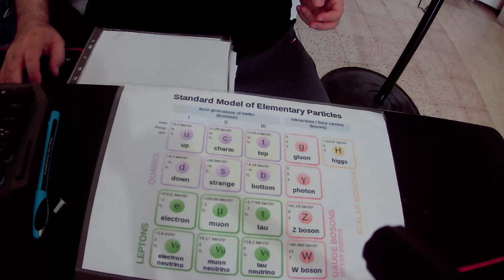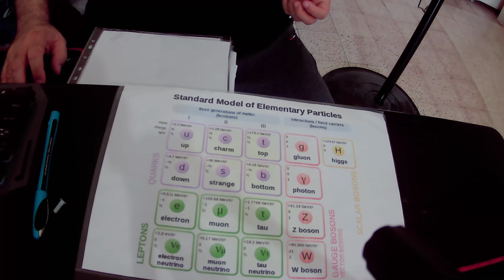Okay, so we can say that the basic building blocks of matter are the atoms. A group of atoms that are bound together in a chemical bond is called a molecule.